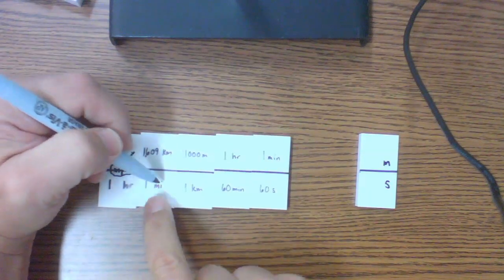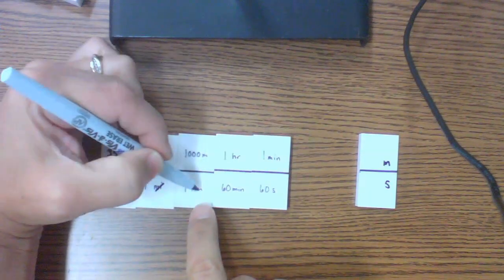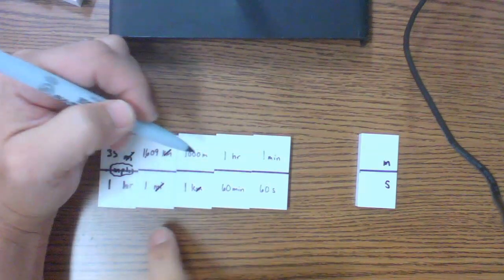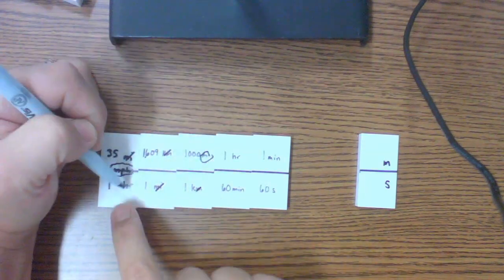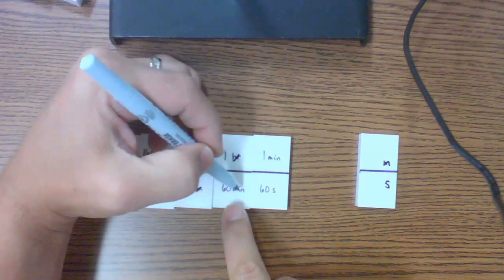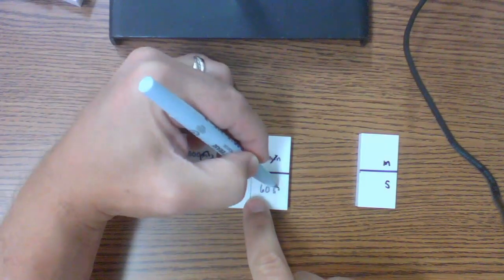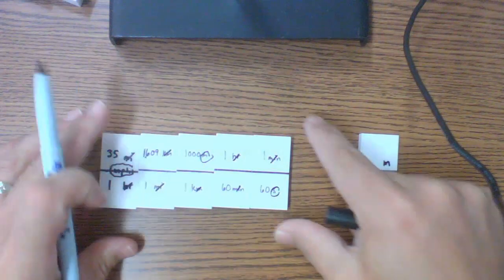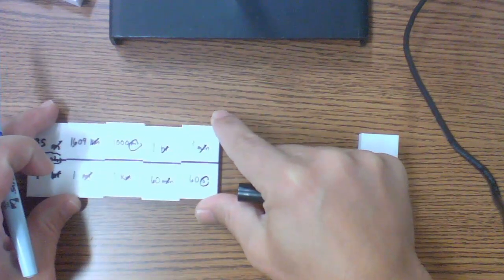So the way this is now set up, my miles cancel my miles, my kilometers cancel my kilometers, my meters are left, my hours cancel my hours, my minutes cancel my minutes, and I'm left with seconds. So meters over seconds. So that's the way we've got it set up.